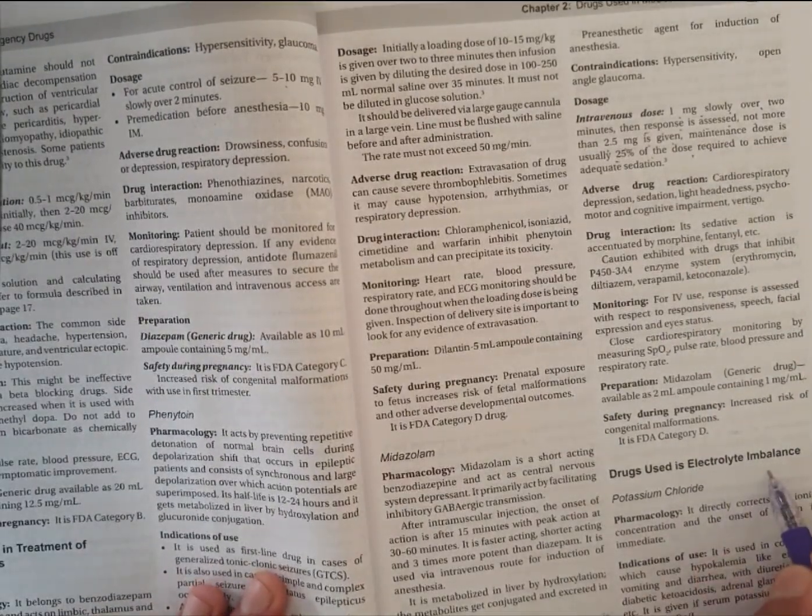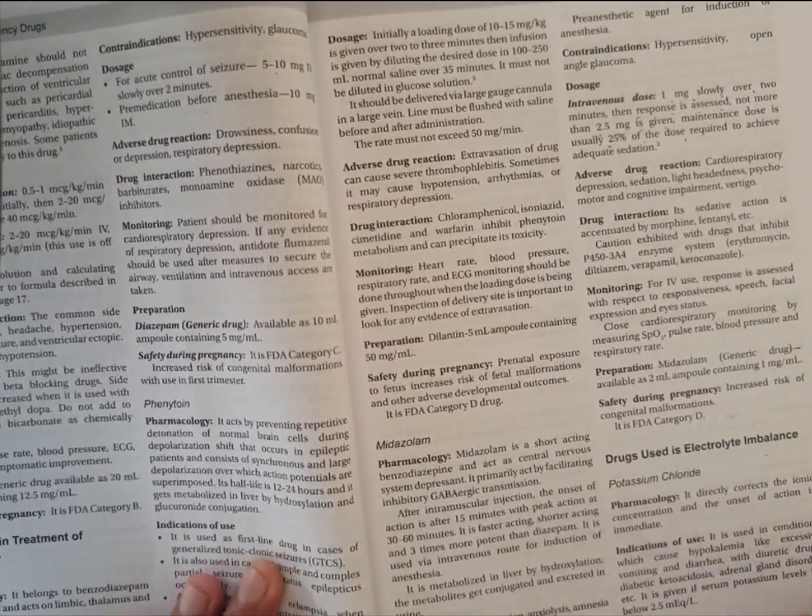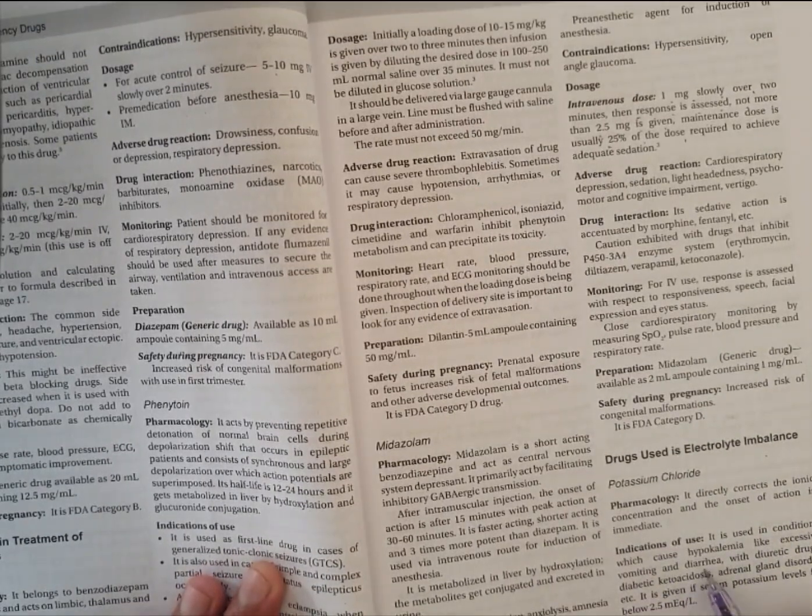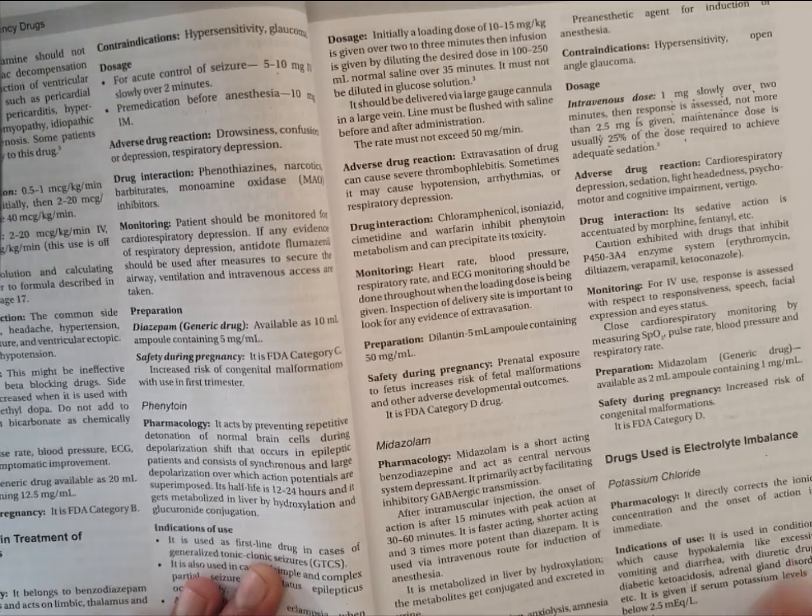Drugs used for electrolyte imbalance, like potassium chloride. It is used in conditions which cause hypokalemia, like excessive vomiting, diarrhea, or diuretic drugs, diabetic ketoacidosis, and adrenal gland disorder. It is given when the serum potassium level falls below 2.5 milliequivalent per liter.